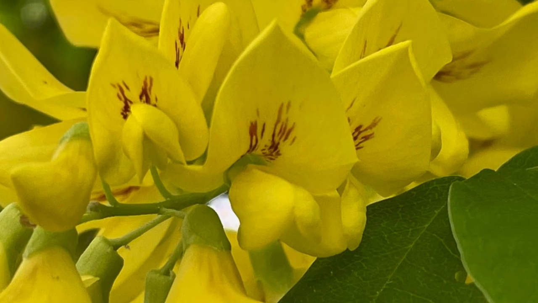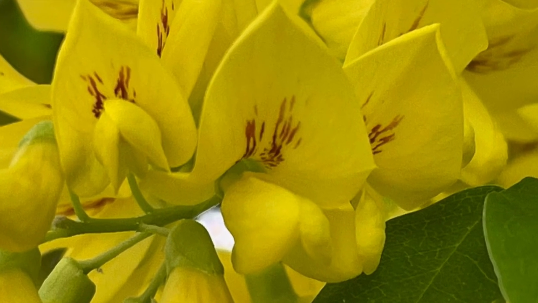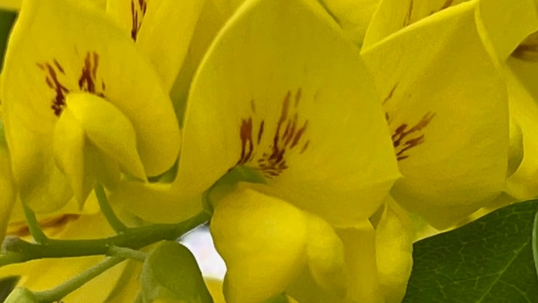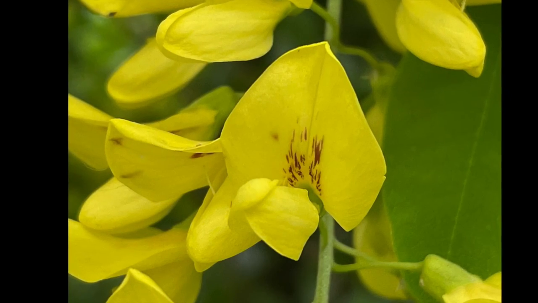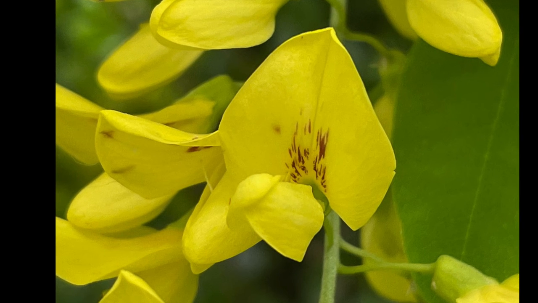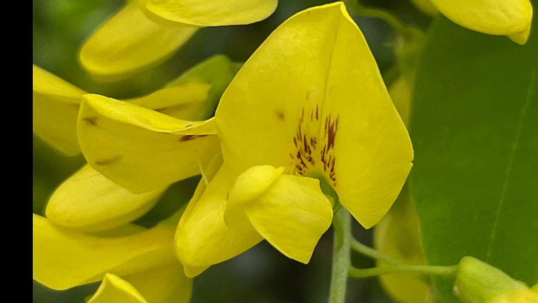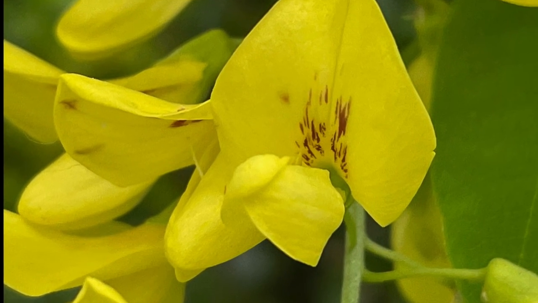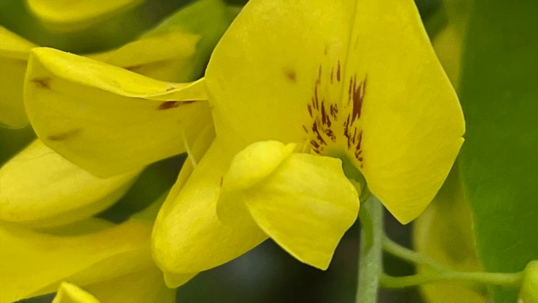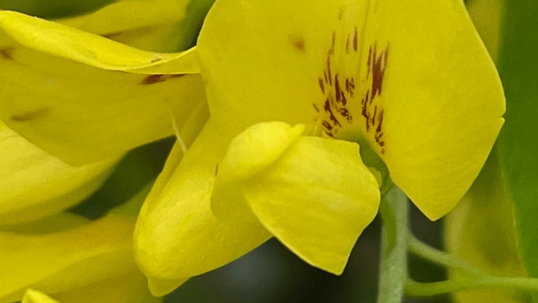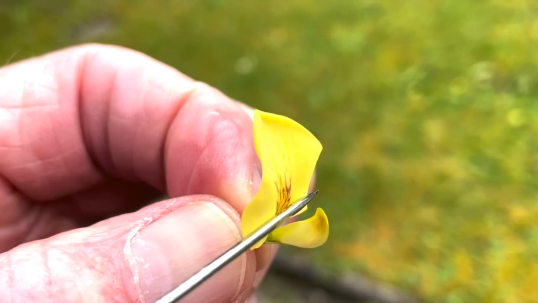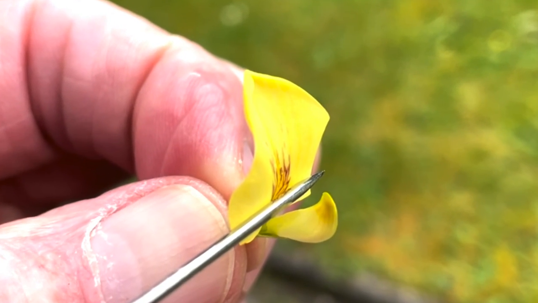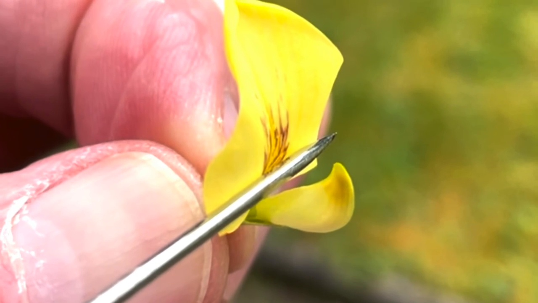And notice the prominent nectar guides which converge on the throat of the flower, indicating that this is where the visiting insect should insert its proboscis or tongue to access the nectar. On either side below that are 2 wing petals that provide a landing pad for visiting insects, and at the base these are locked into the keel, which is formed by the remaining 2 petals at the bottom of the flower, the margins of which are lightly fused together.